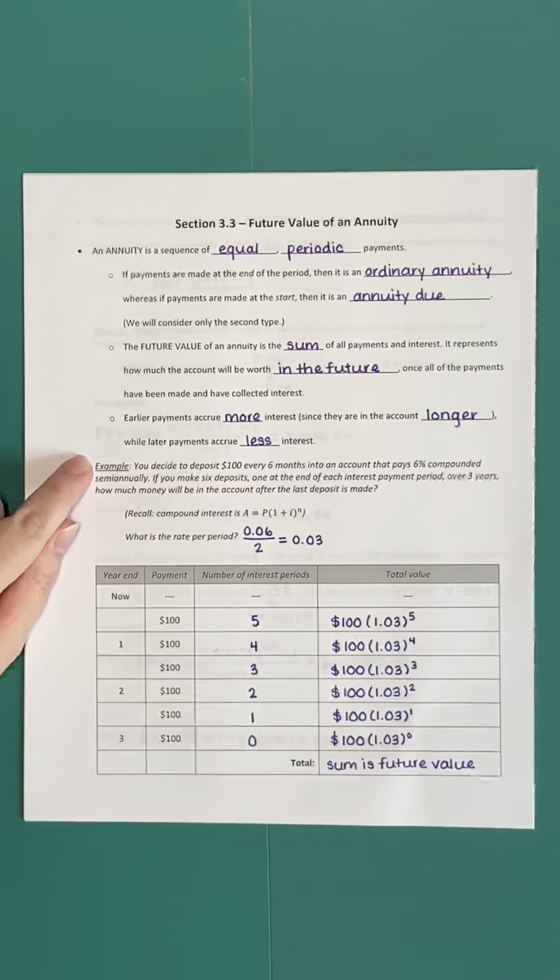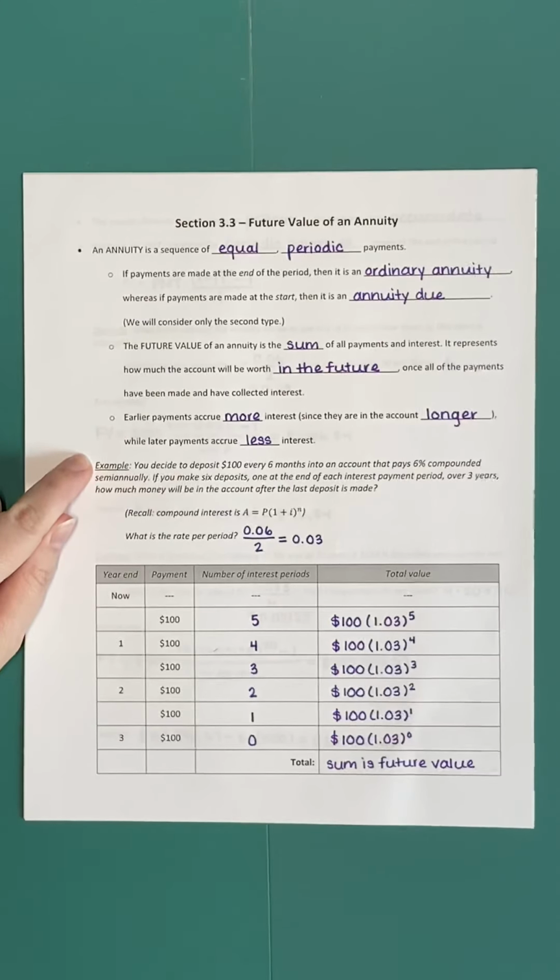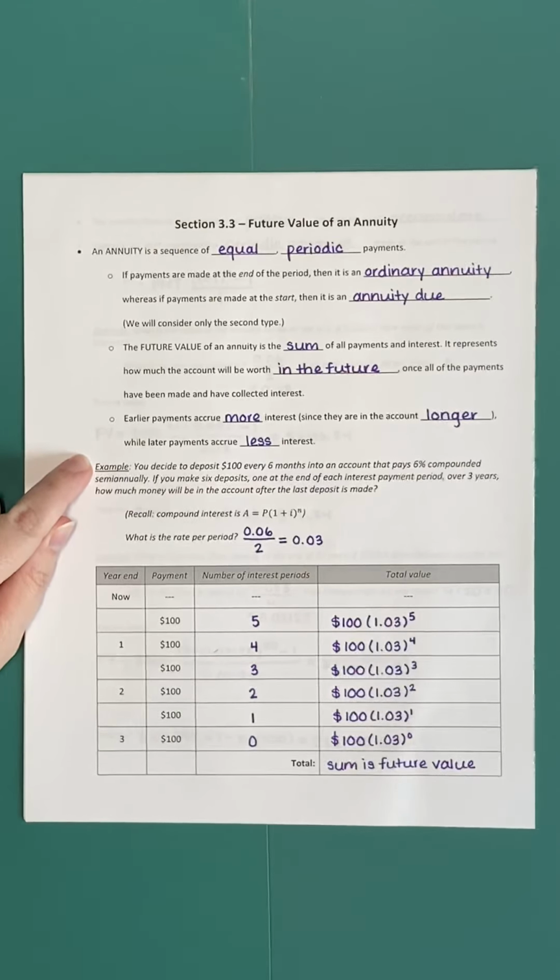So here's the setup. We decide to deposit $100 every 6 months into an account that pays 6% interest compounded semi-annually. So if we make 6 deposits, one at the end of each interest payment period over 3 years, we want to know how much money will be in the account after the last deposit is made.